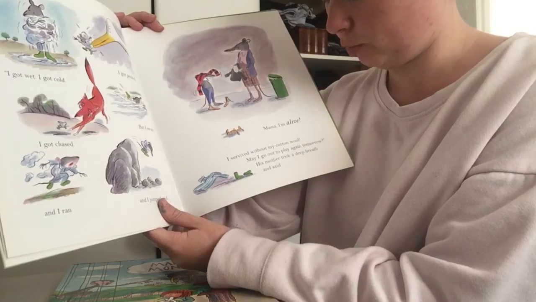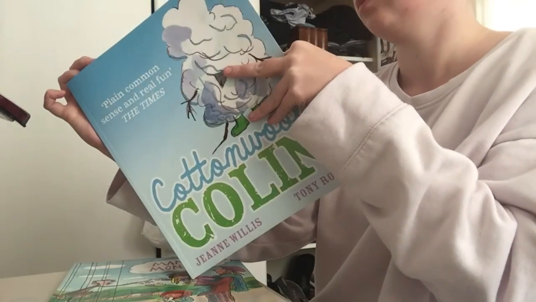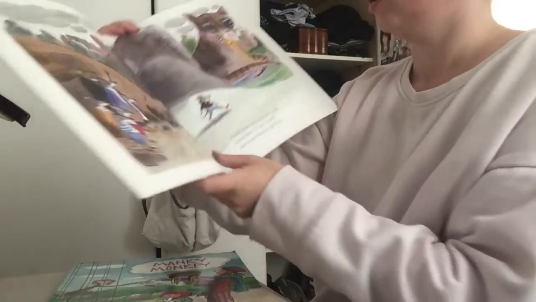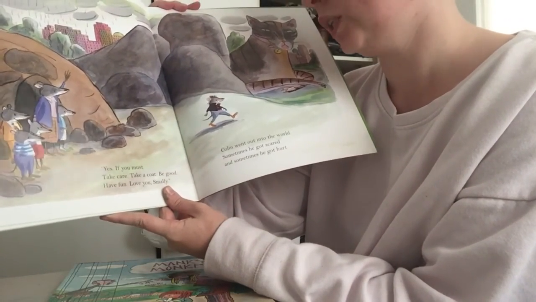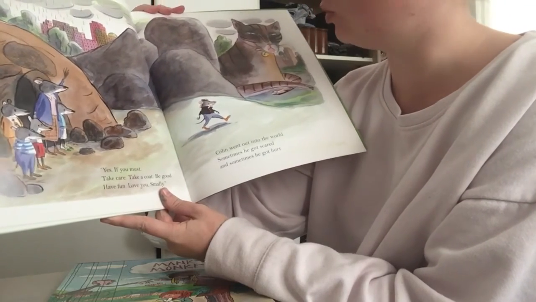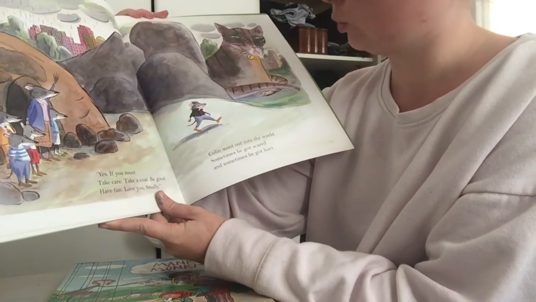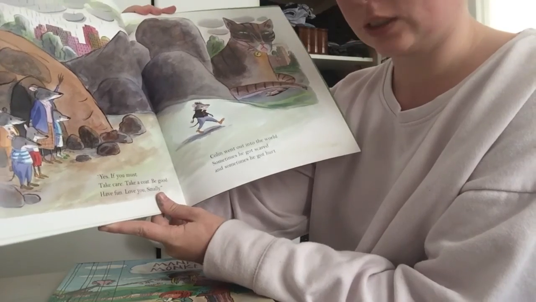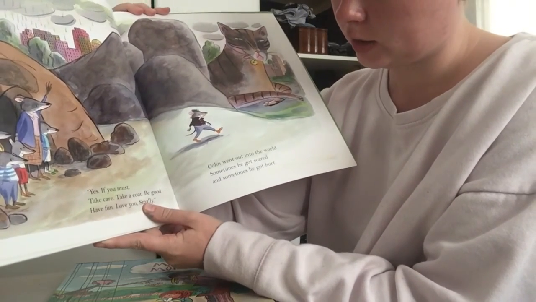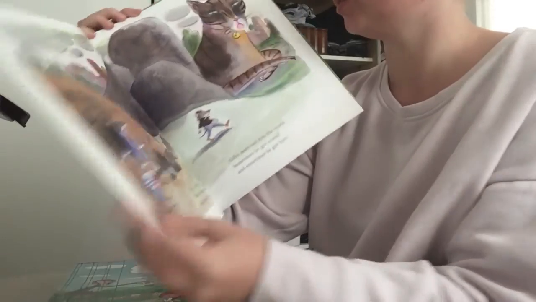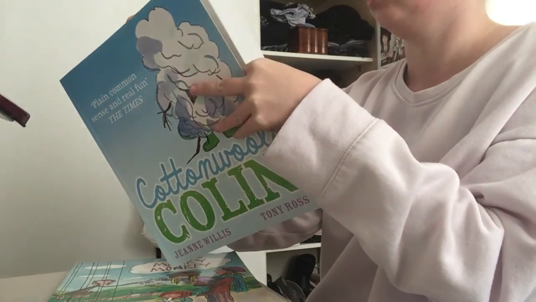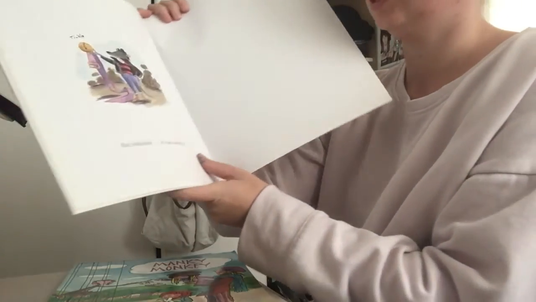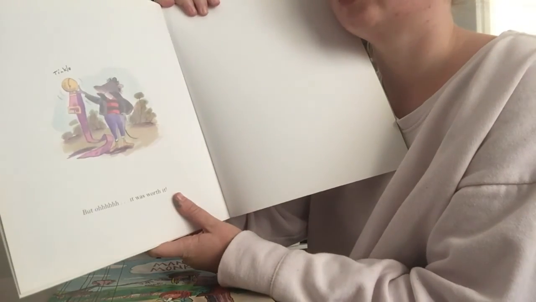His mother took a deep breath and said, "Yes, if you must. Take care, take a coat. Be good, have fun, love you, Smalley." Colin went out into the world. Sometimes he got scared, and sometimes he got hurt. But oh, it was worth it. The end.